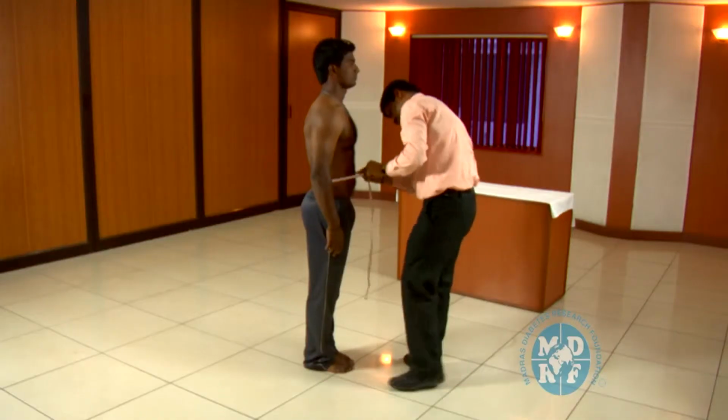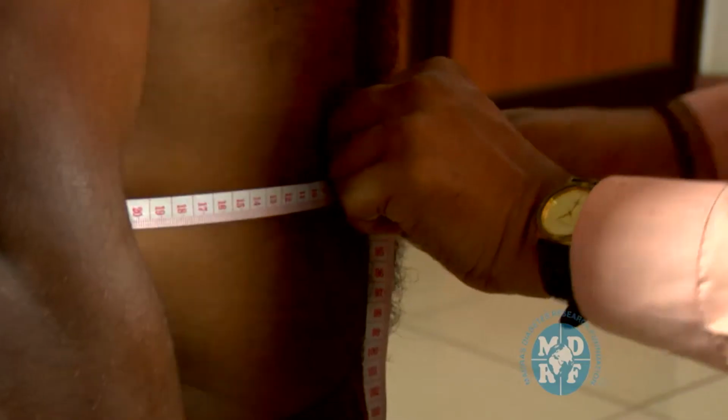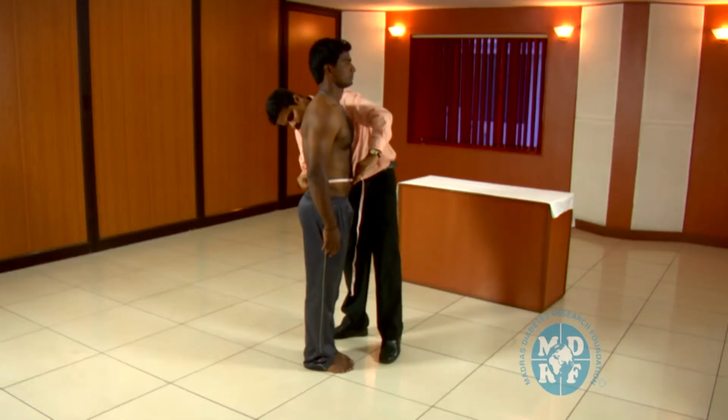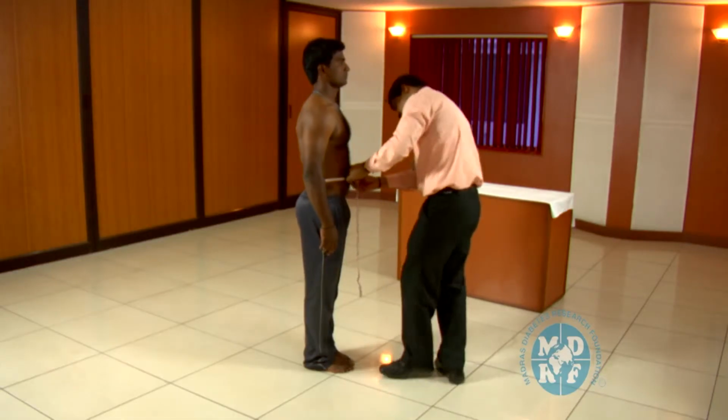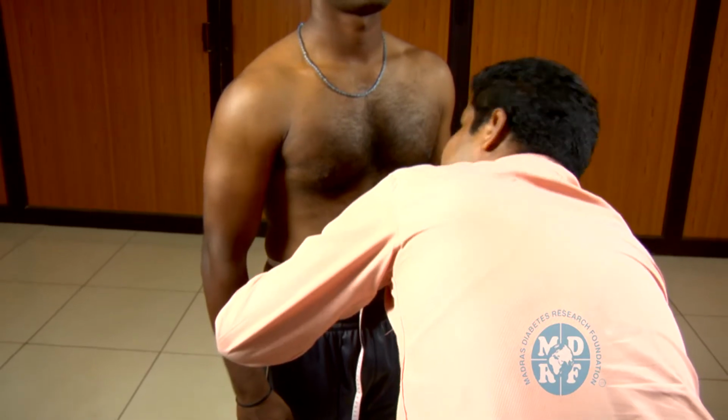Take the help of another interviewer to measure waist circumference if required. Record the measurement in centimeters. Take 2 independent readings.